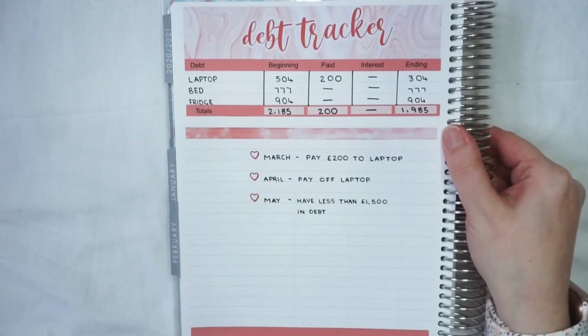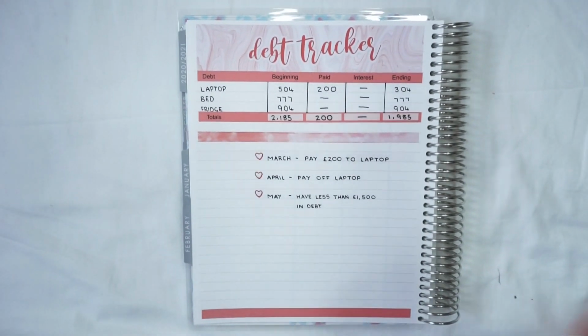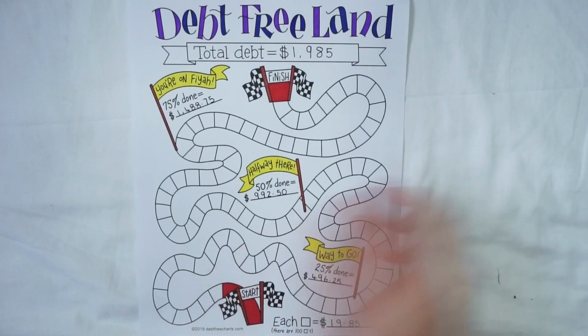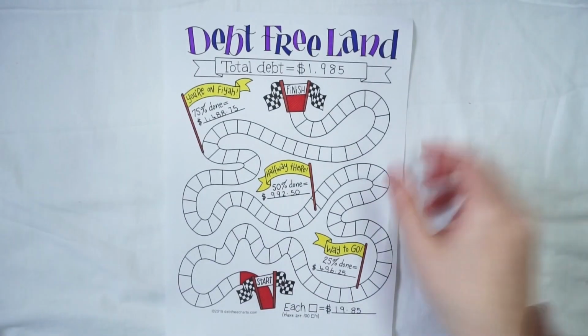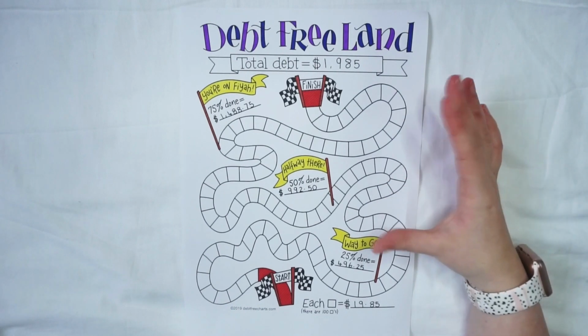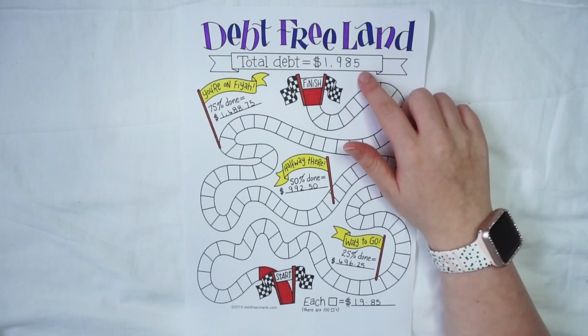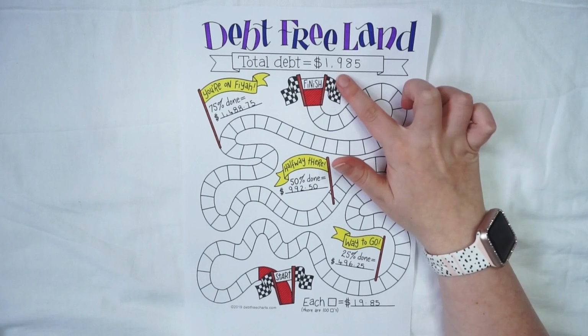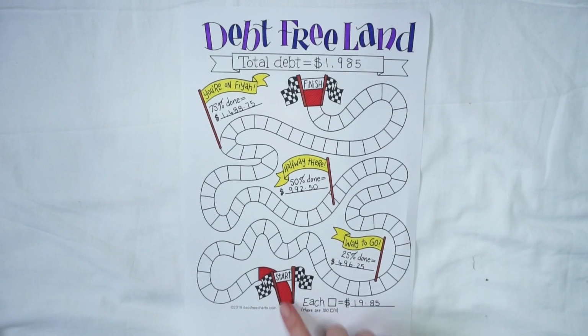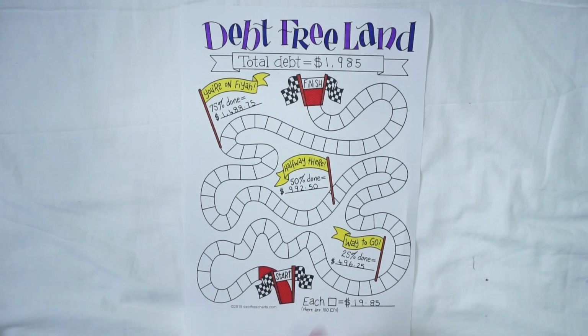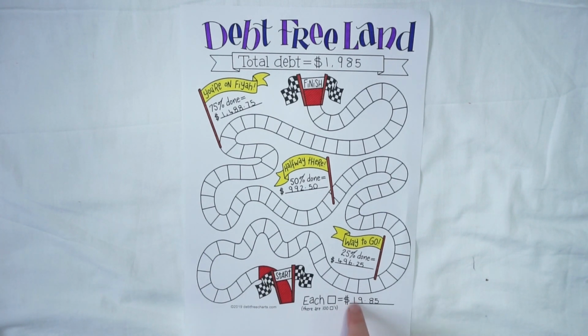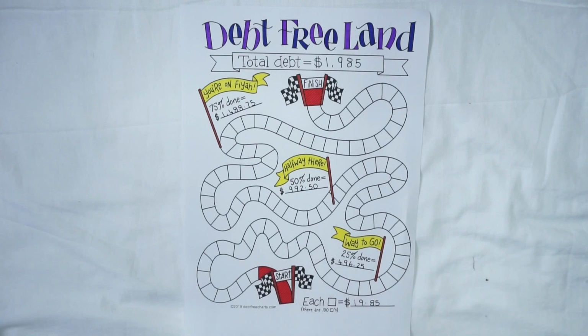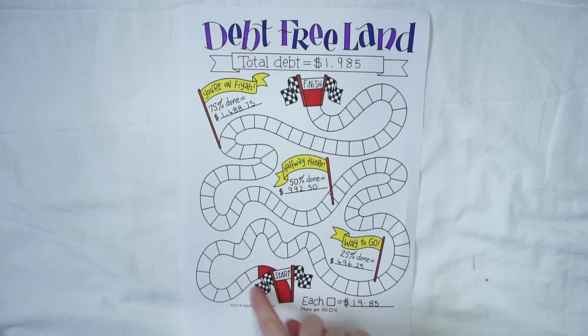If I move my phone out the way, zoom you out just a little bit more. Perfect. I do want to show you something else that I recently printed off. It is from Debt Free Charts. I'm sure that you've probably seen these around, but I just thought this was a fun way to show paying off our debt. As you can see, I do have our new total, which is this month, so it's 1,985, and then you get to colour in each square as you've paid off debt. So each square for us, this is American, so it's got the dollar sign, but it doesn't bother me. I just know that it's pounds. So each square is worth £19.85, and then you keep colouring it in.